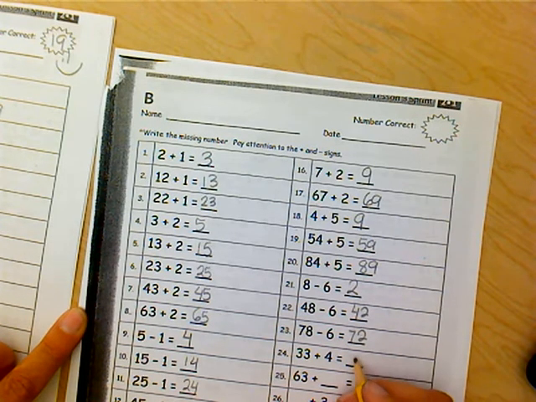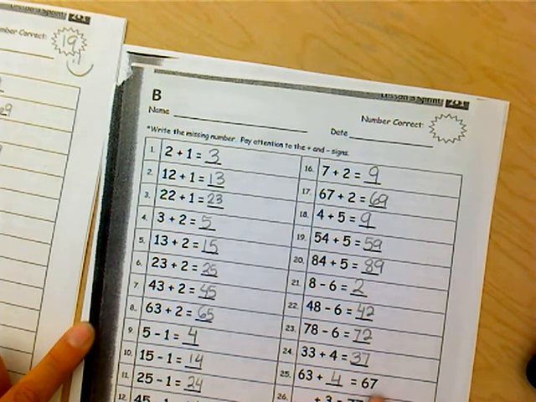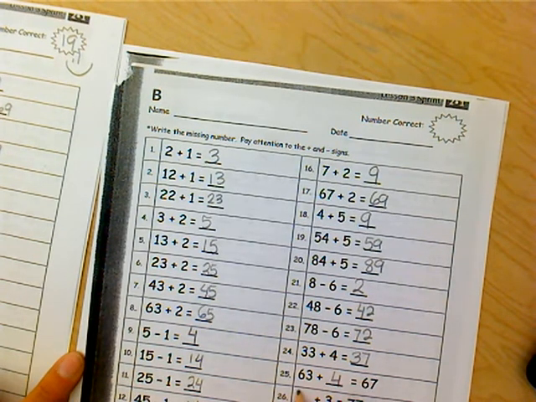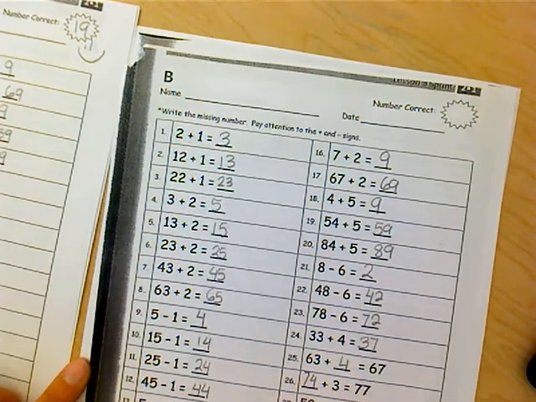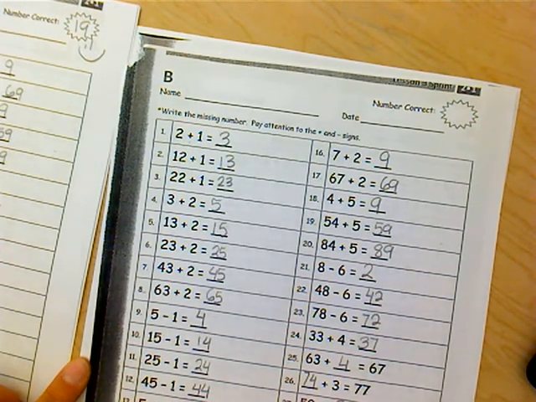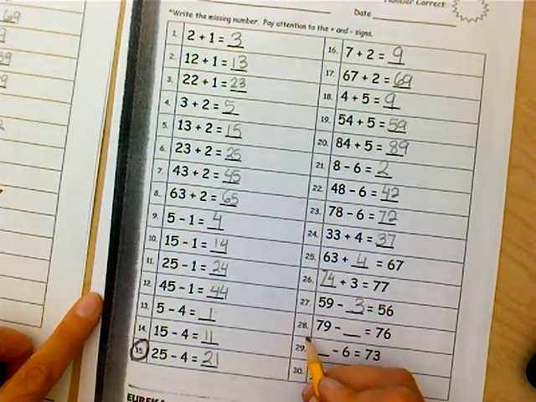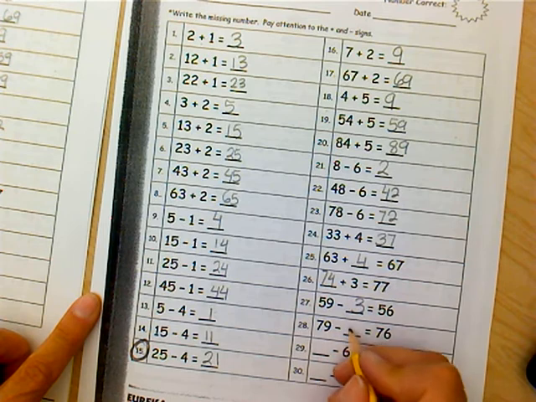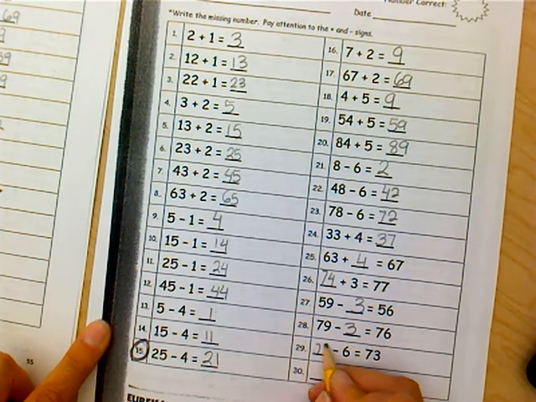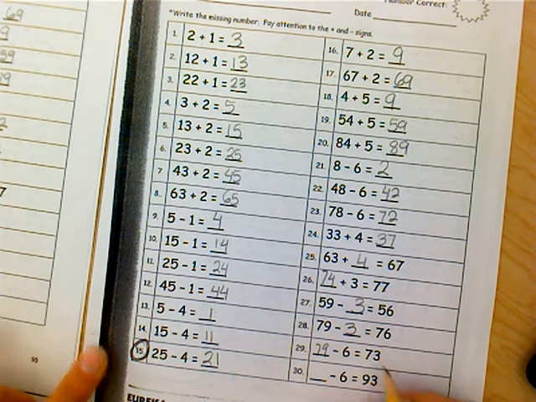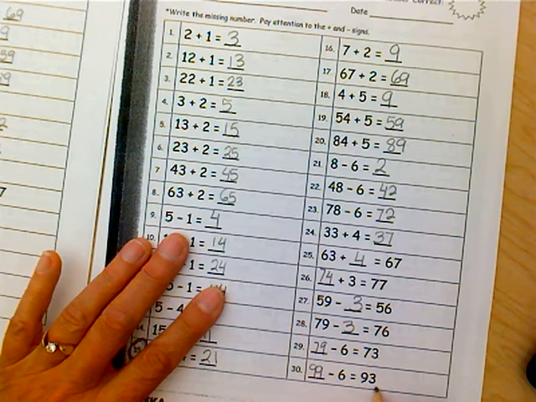33 plus 4 is 37. 63 plus 4 is 67. 74 plus 3 is 77. 59 take away 3 is 56. Oops, sorry about that. We are on number 28. 79 take away 3 is 76. 79 take away 6 is 73. And 99 take away 6 is 93.